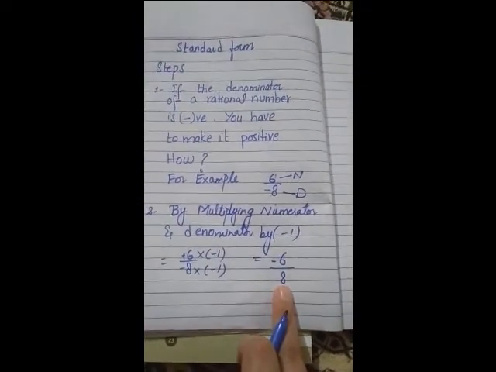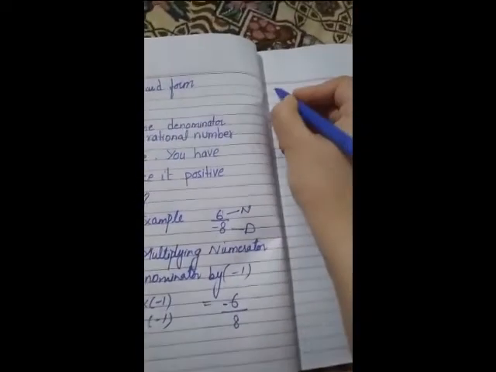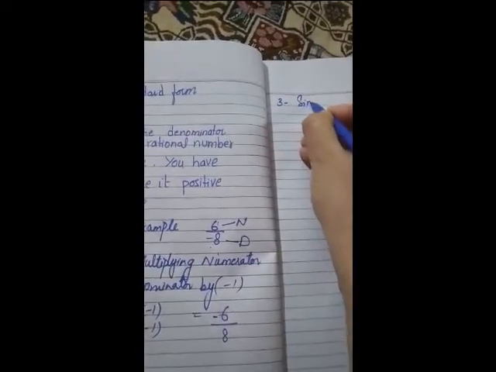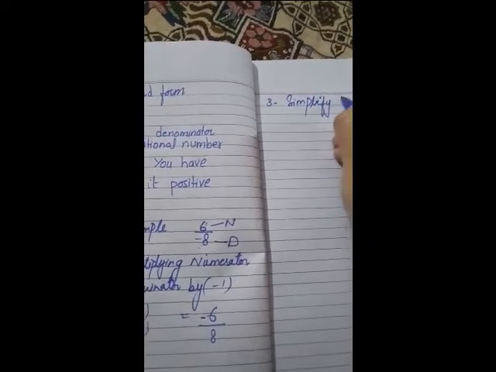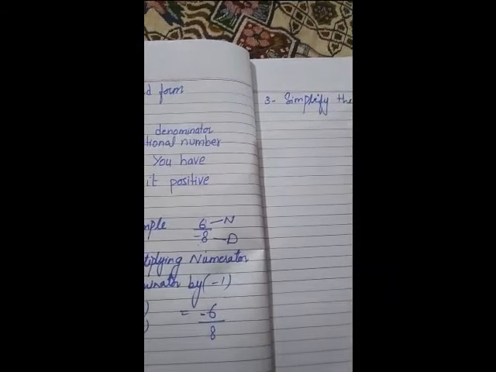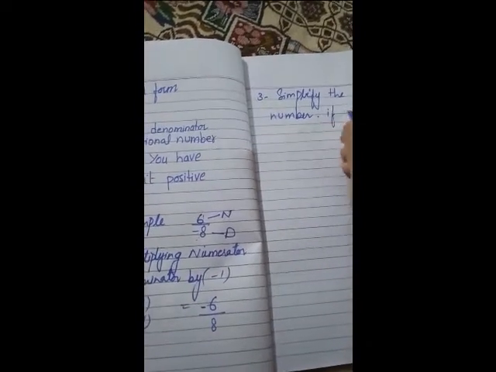So the third step of standard form is you have to simplify the rational number if possible.